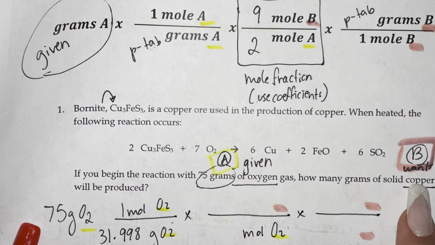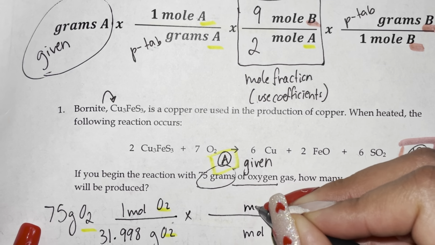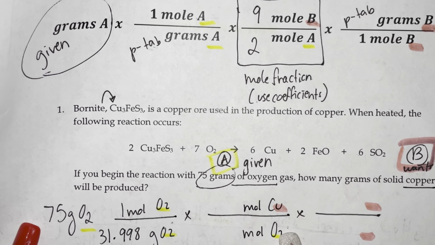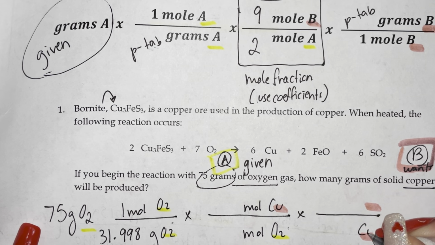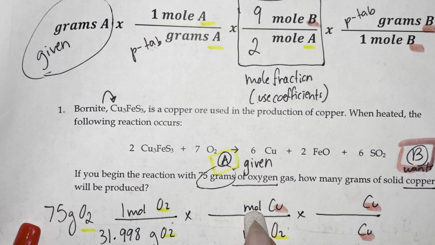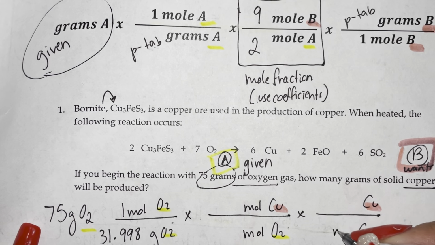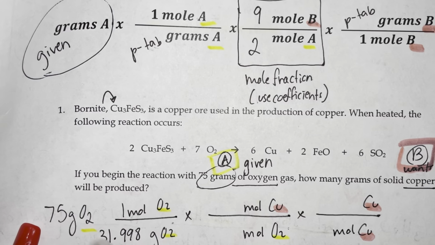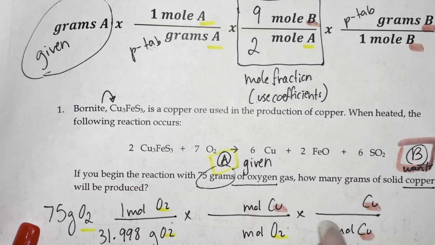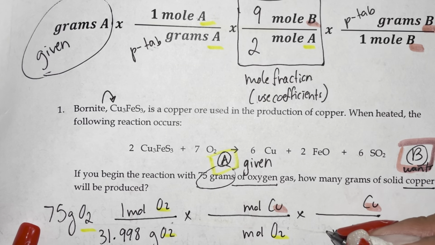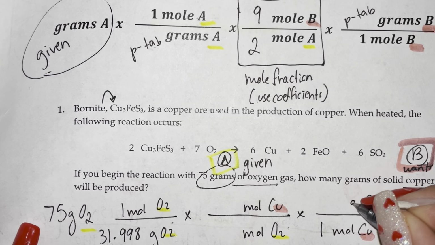We know our mole B is copper, so moles of copper on top. Then again, my pink is still copper. So I'm going to put copper here. Because you have moles of copper here, down here you're going to have moles of copper. Notice how they're the same diagonally, so they can cancel out. Always 1 mole, and then these are going to be the grams.